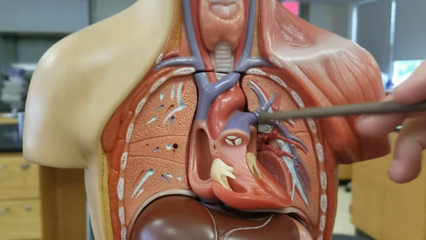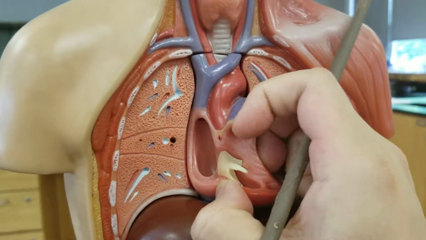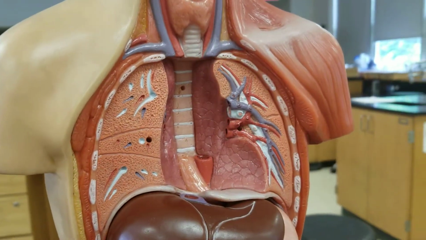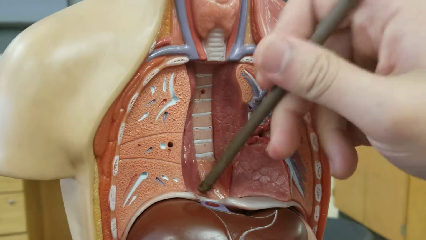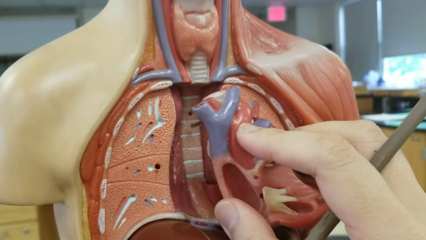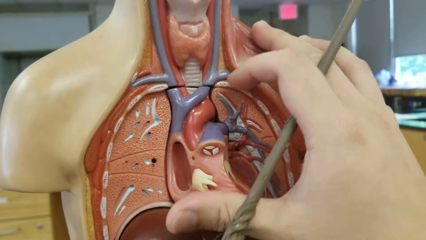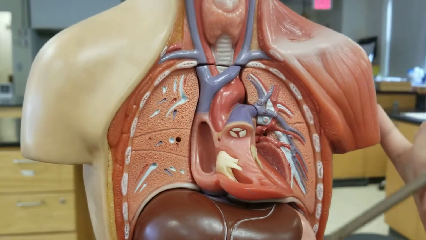And what type of blood is it? Oxygenated blood, right? As you can see, if I take the heart out over here, you can see that it pumps the blood downwards to the whole body. Okay, so if I put the heart back, the aorta is going to pump the blood throughout the whole body.